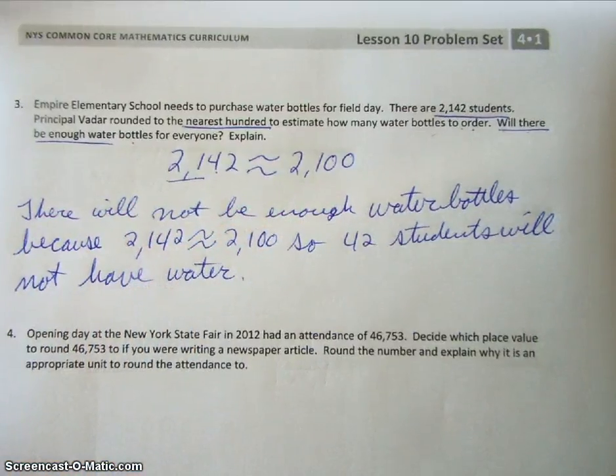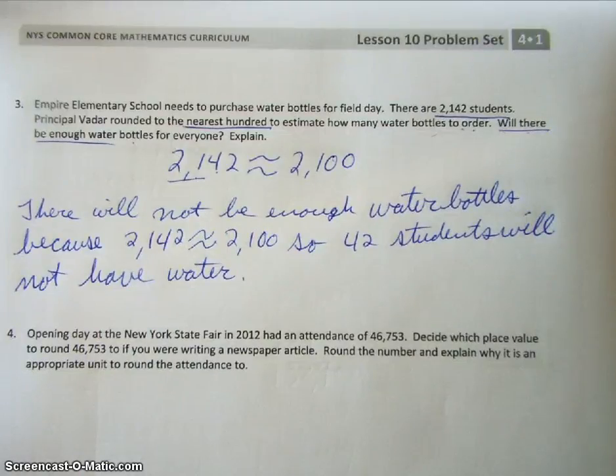So there will not be enough water bottles because 2,142 rounds to 2,100. So 42 students will not have water.